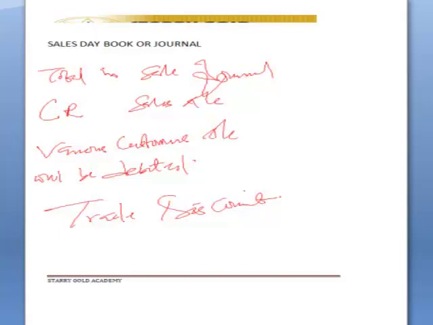Trade discount differs from cash discount, but later on we'll be looking at the distinction between trade discount and cash discount. Trade discount is given at source, while cash discount is given to encourage customers to make payment promptly.